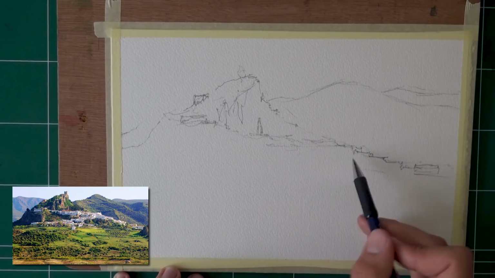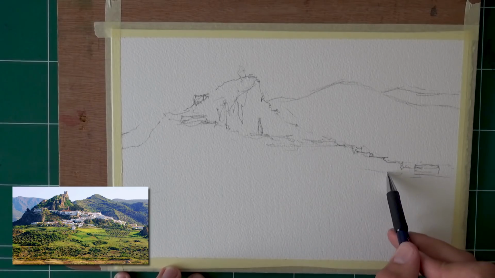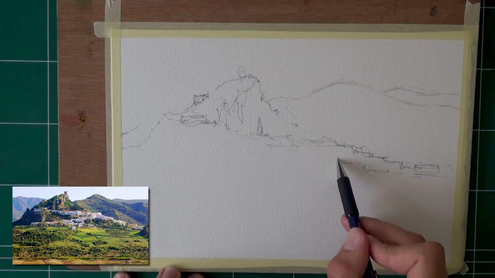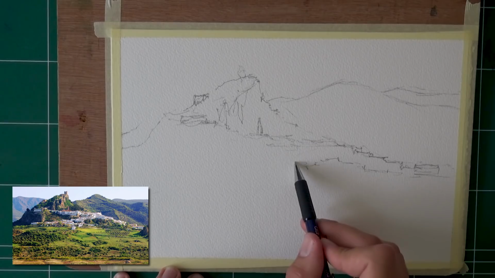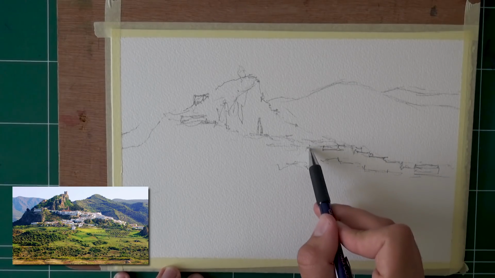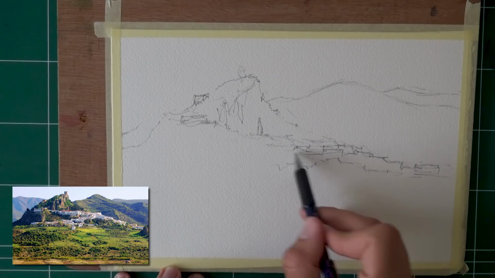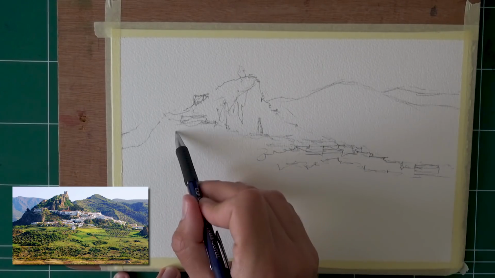Now here, I'm not going to draw all of these structures. That's going to be impossible. So I'm just throwing in some lines indicating where they're gonna be, kind of approximately. There are all of these rooftops that I'm gonna put in. I'm gonna let the paint do everything here, really.